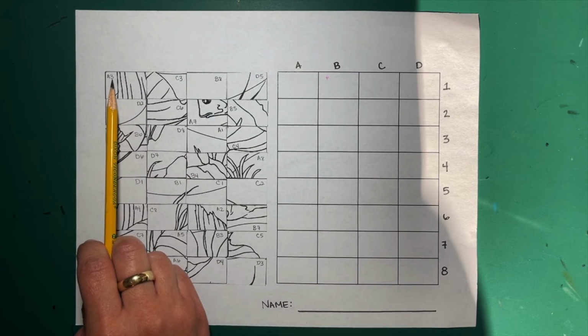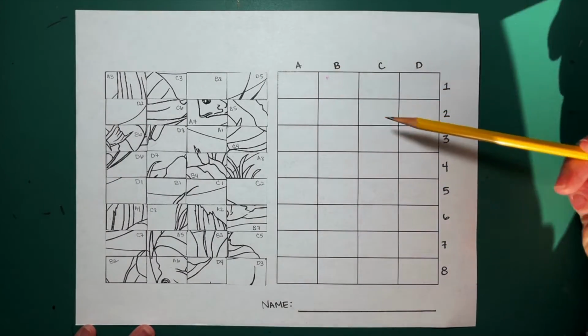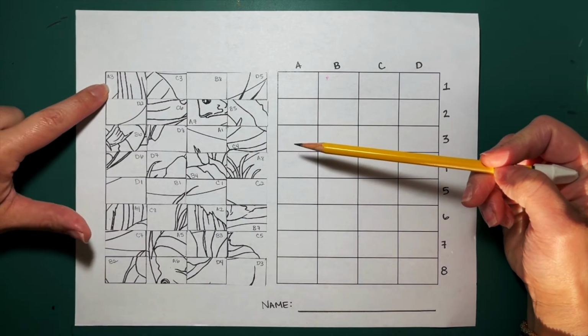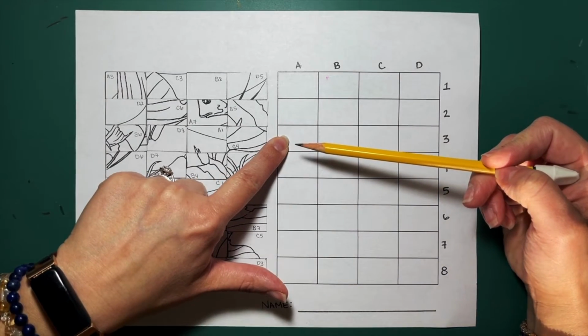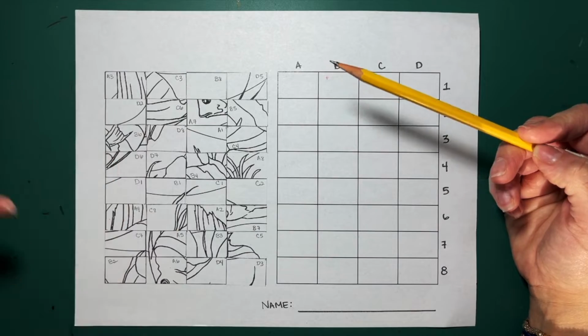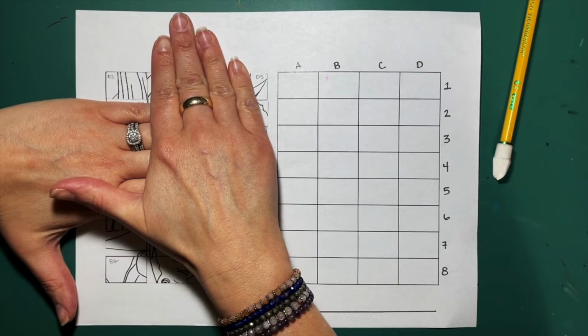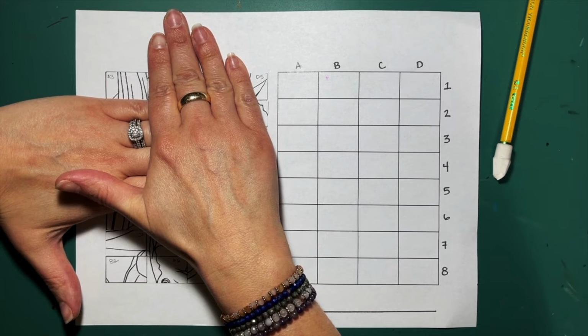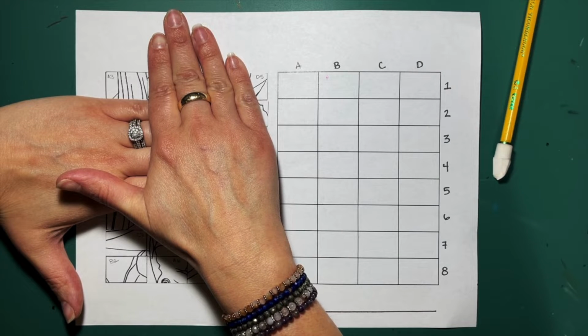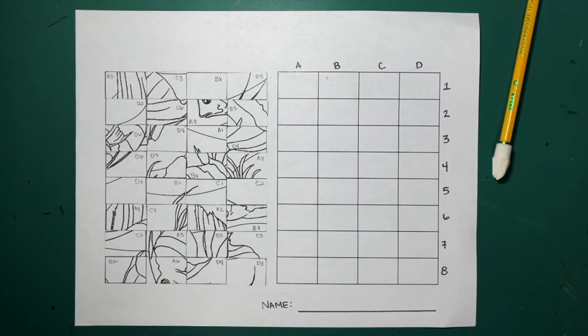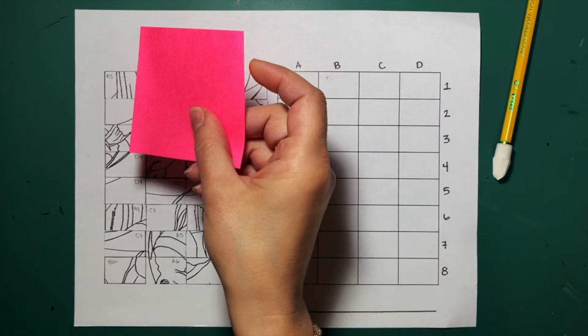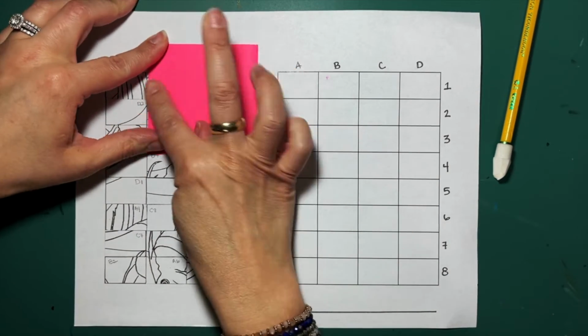So this is A3. I'm going to find A, and I'm going to find 3. And what I see here, I'm going to draw right here. You only need to be looking at that information. That is all that you are going to be drawing there. If it helps, you can always get a couple pieces of scratch paper. I'm going to do it for the demo. I don't really need it, but I'm going to draw this right here.